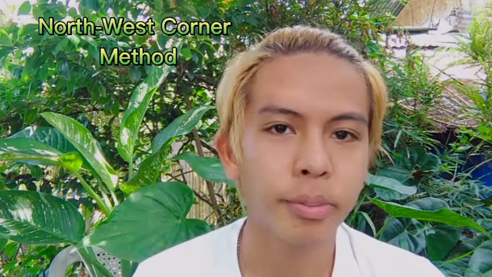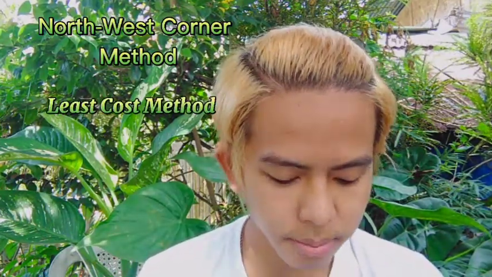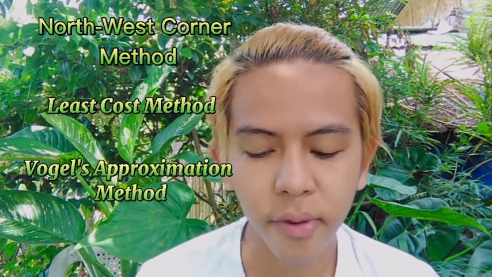The first method is the northwest corner method. The second is the LCM, or the least cost method. And the third is the VAM, or the Vogel's approximation method. And then after that, we will identify which total cost is the least and use this in our MODI, or the modified distribution.